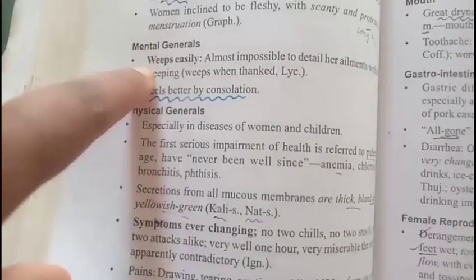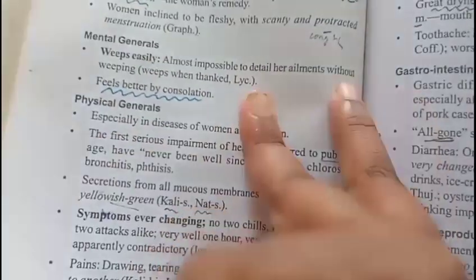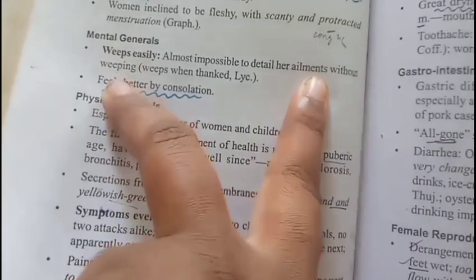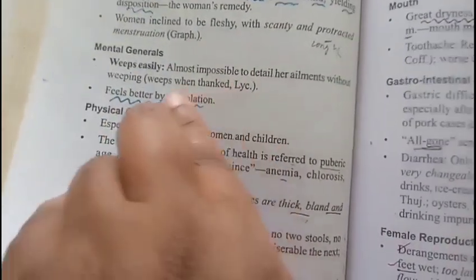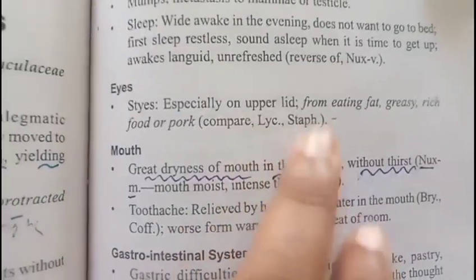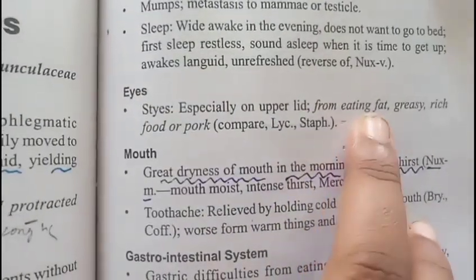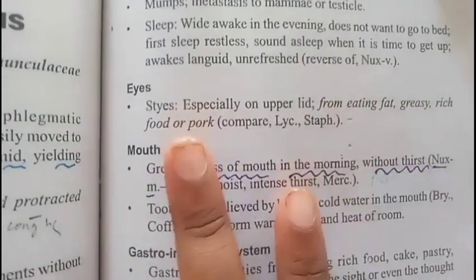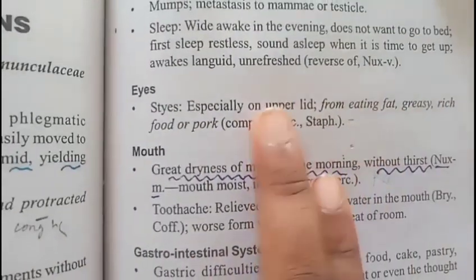Then mentally, you will write weeps easily, almost impossible to detail all elements without weeping, feels better by consolation. Lycopodium also weeps when thanked. Then particular: first you will describe the styes, character of the stye, that is location, upper eyelid, sensory character, that is causation: eating fat, greasy, rich food.